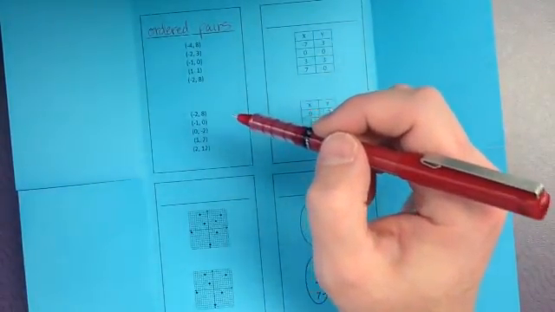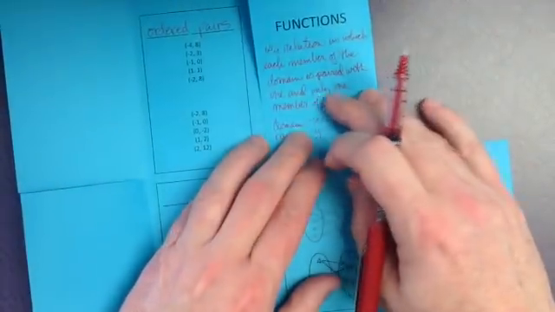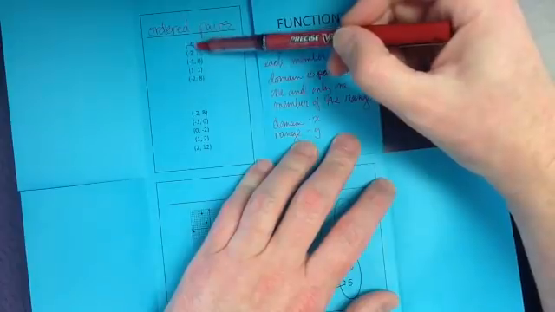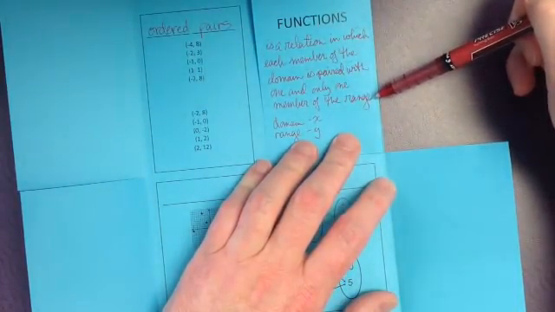So I have 2 sets of ordered pairs. We've got the top one and the bottom one, and we've got to figure out which one of these is actually a function and which one is not a function. They're both relations because they're comparing the x and the y. So if we go back to our definition of function, a function is a relation in which each member of the domain, each x, is paired with one and only one member of the range.